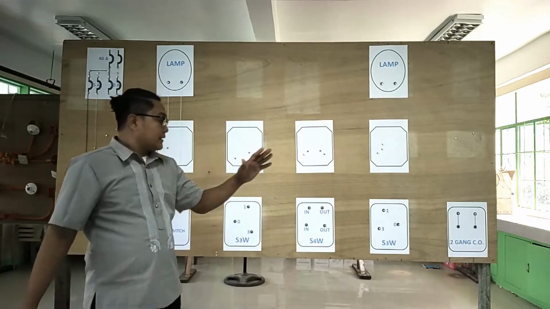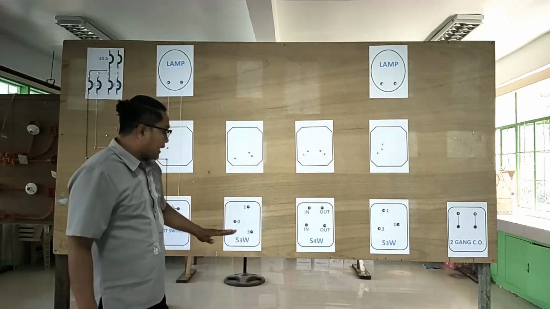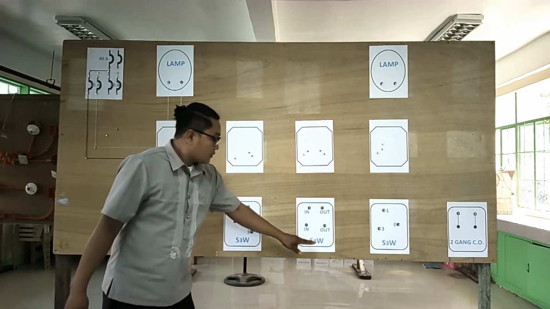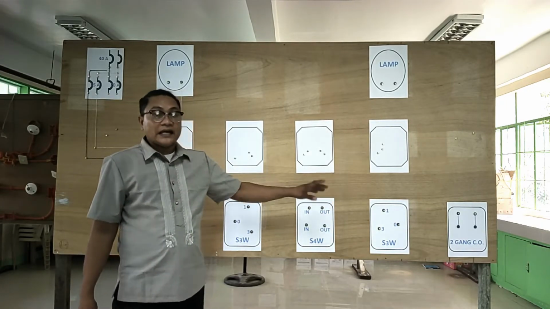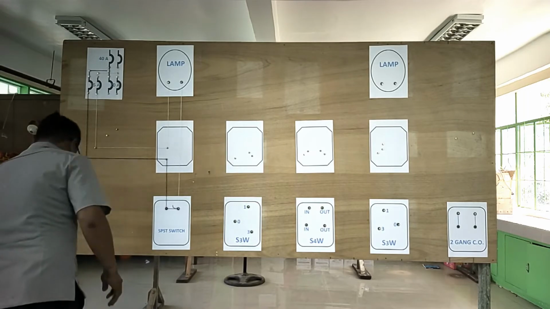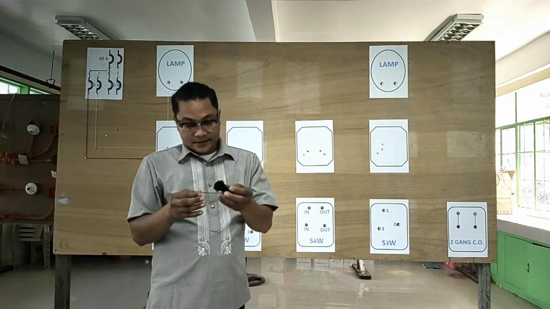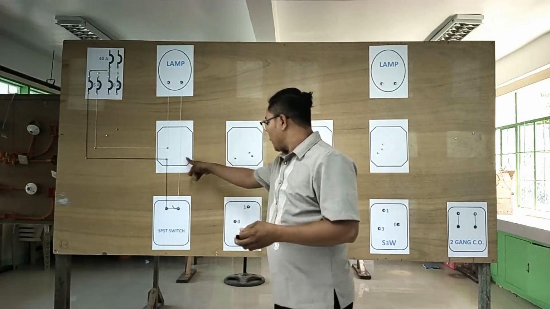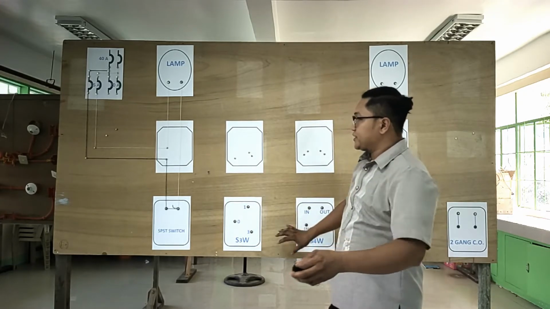Next, we proceed to the two 3-way switches and a 4-way switch. So we will use lamp B, lamp B controlled by 3 switches. Okay, so we have 2 3-way and one 4-way. We will use these to turn on and off in 3 different locations. Again, we will start with the black wire, known as the line. Still, we start at the line going to the switch.